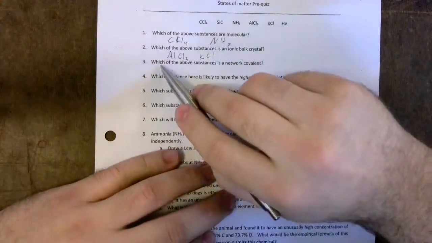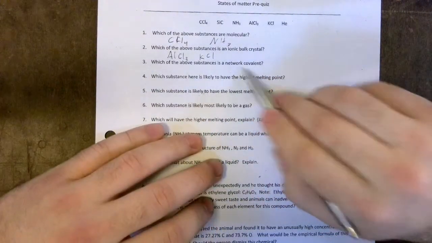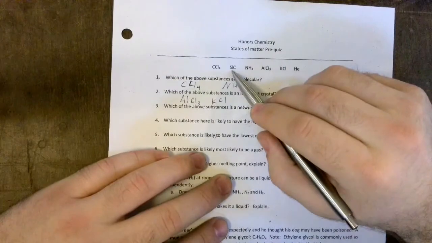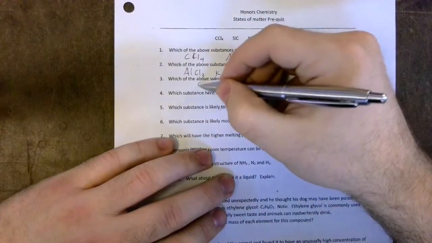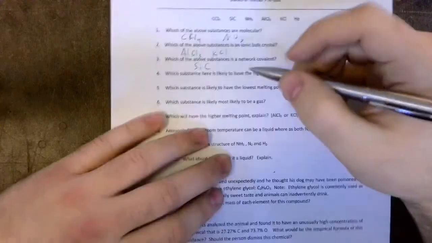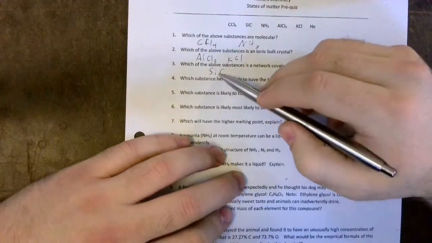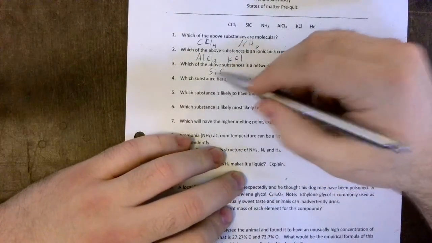Which of the above substances is network covalent? That's going to be SiC, silicon carbon. Now this would have a specialized name, especially depending on what our ratio between these two would be.